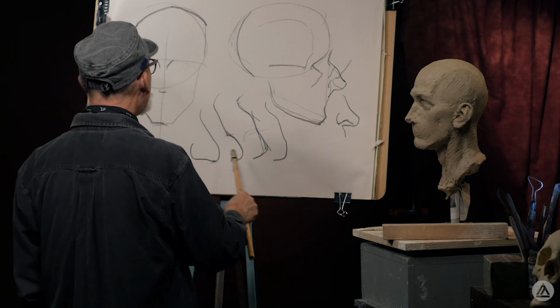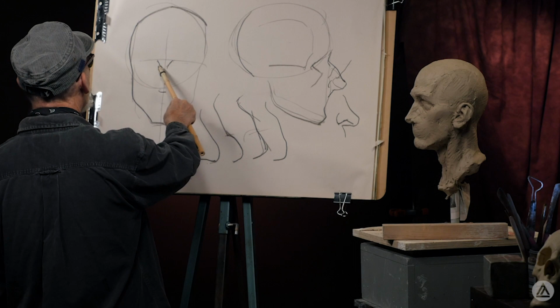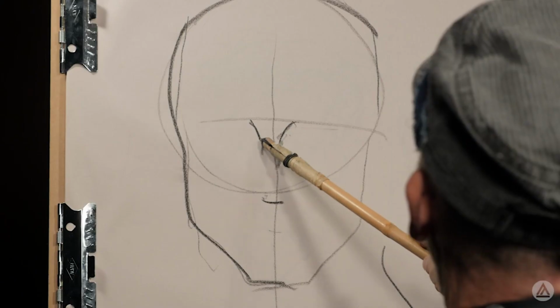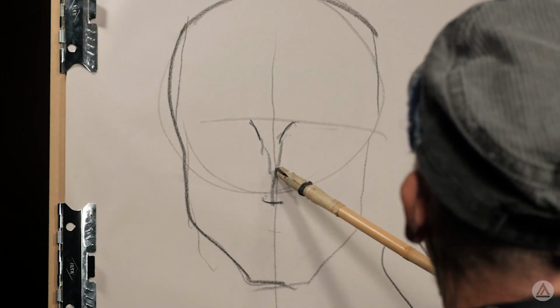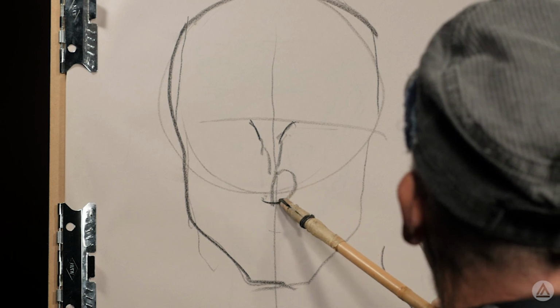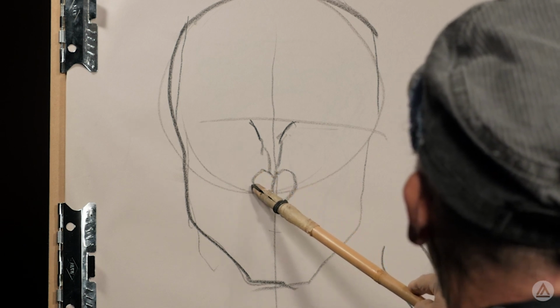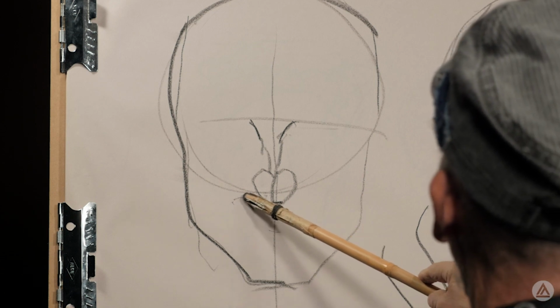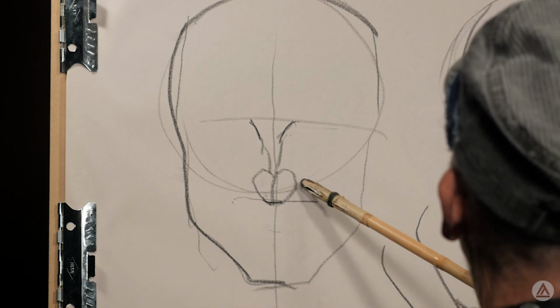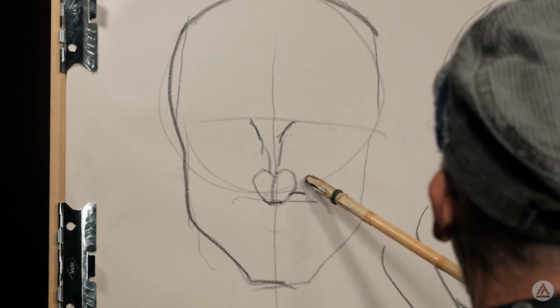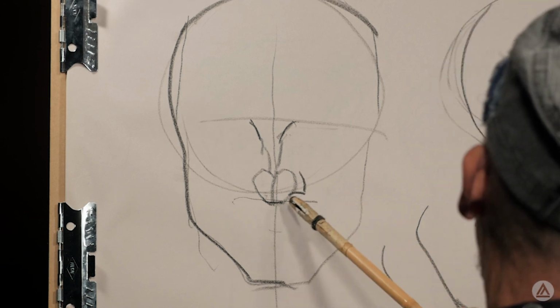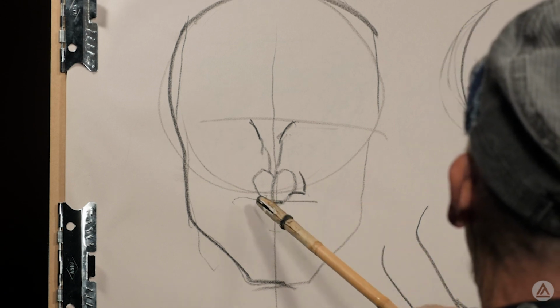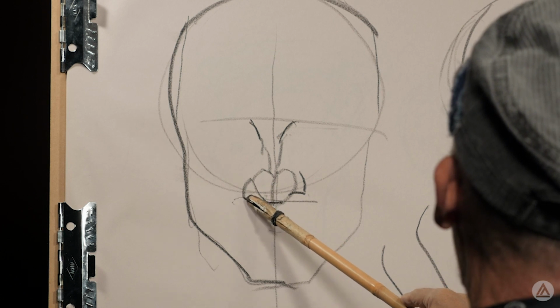So I'll just demonstrate that a little bit on the front. Down to the septum, and this alar is going to come out like that. And now you might want to pay attention to whether the nostrils go up from the center or does the nostril come all the way down.